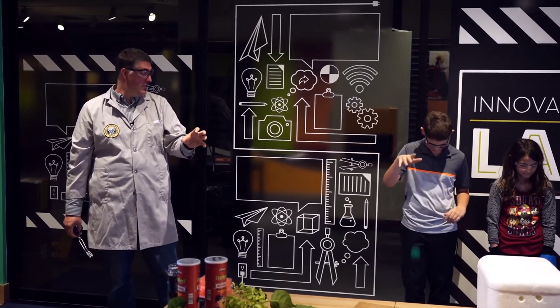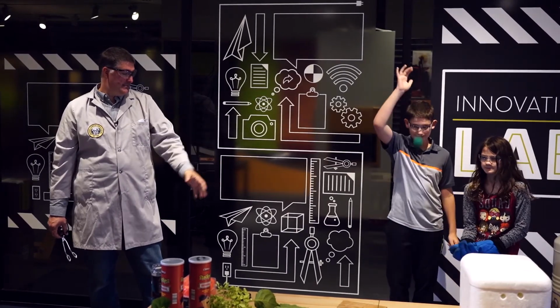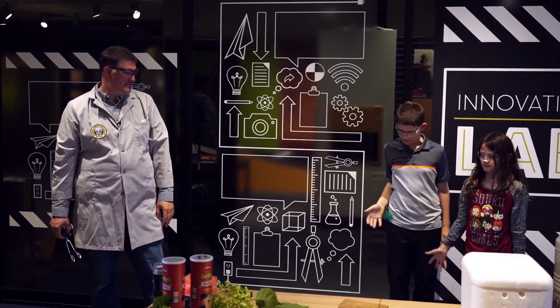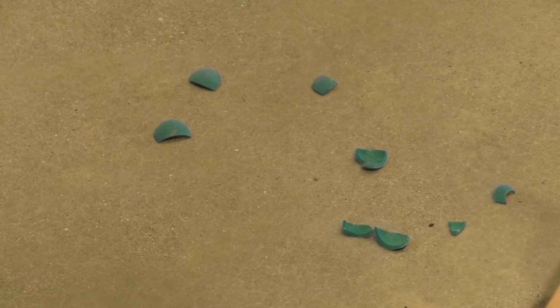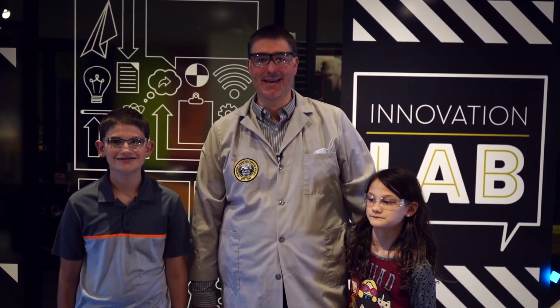It had gotten so cold that the molecules wouldn't move, and it shattered rather than bounce. So those are the experiments we have for you today. Liquid nitrogen is very cold, minus 340 degrees Fahrenheit, and shows you some of the interesting properties and interesting things that happen to household materials when they get that cold.